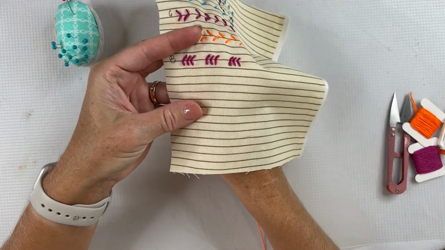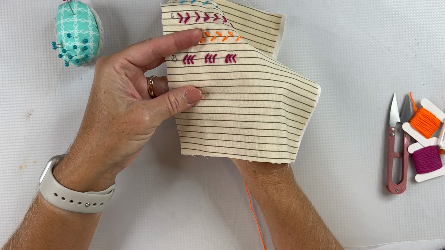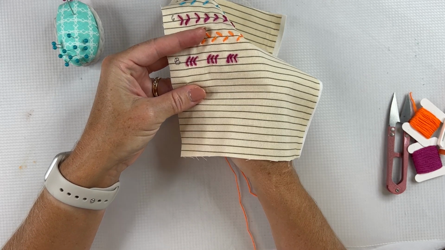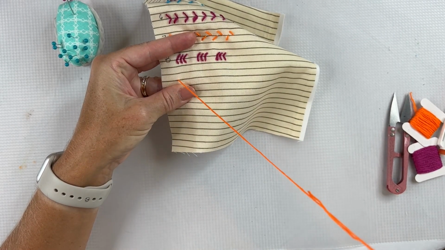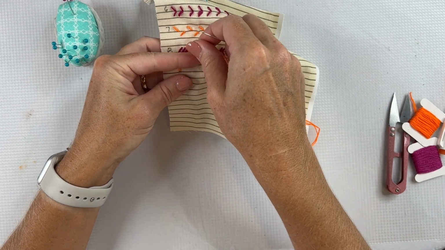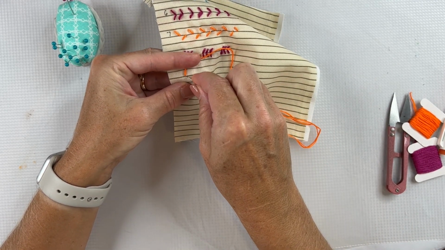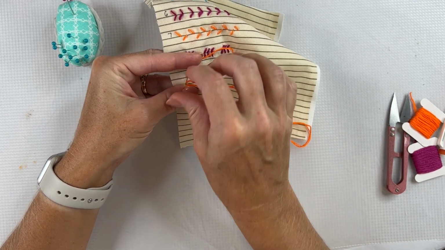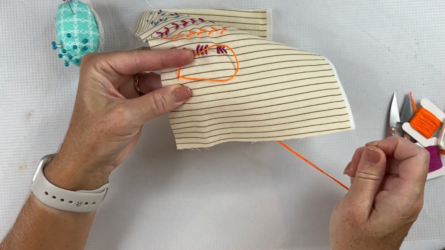So I'm going to start here, and again you can face whichever direction you want, but I'm going to start right at that line, and I'm going to lean towards the right. I'm going to make a loop, and I'm going to come right back in very close to the area where I came up from the fabric with my thread.